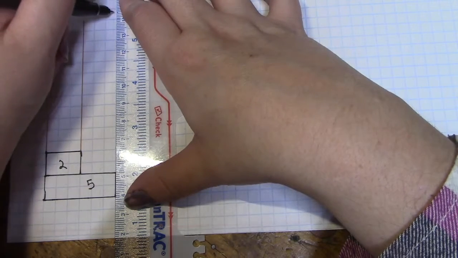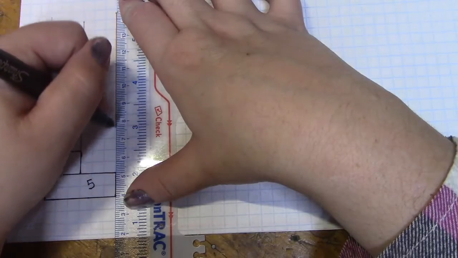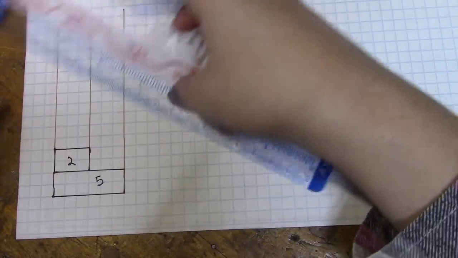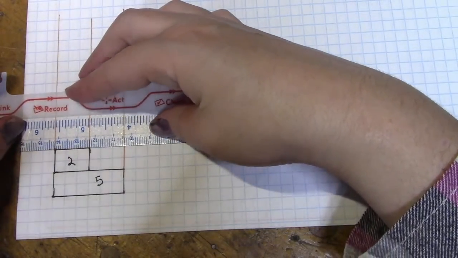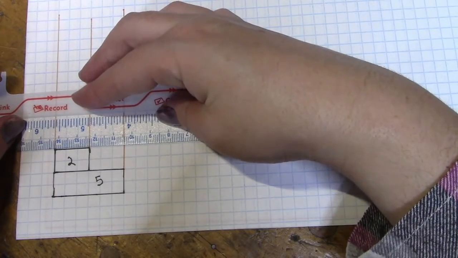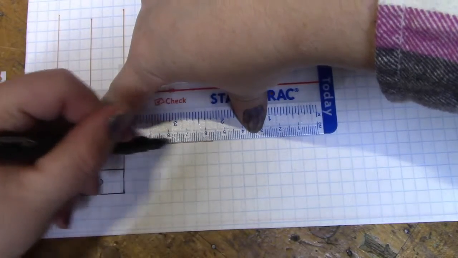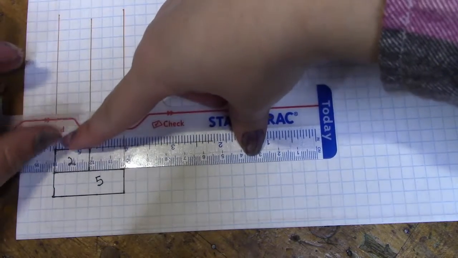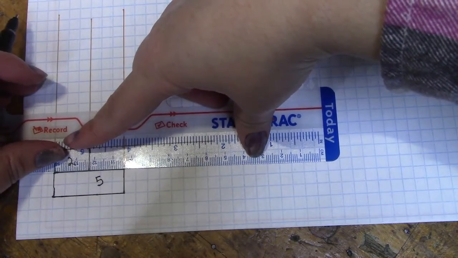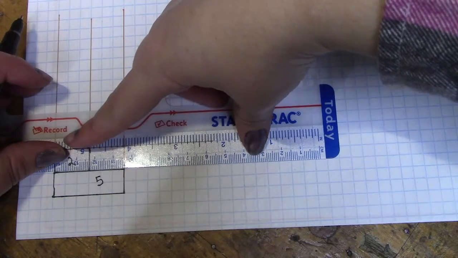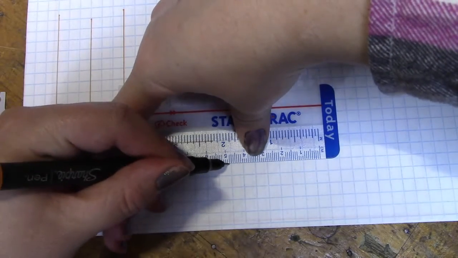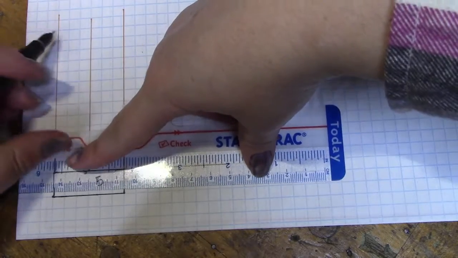These guidelines are here because they're going to help us construct our other views. When I say construct, it's going to help you figure out where all the lines go. So we're going to do the same thing for the horizontal lines. The vertical lines are going to show me features in my top view. The horizontal lines are going to show me things in the side view.